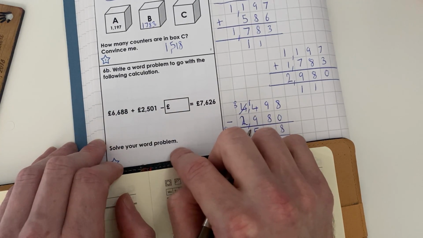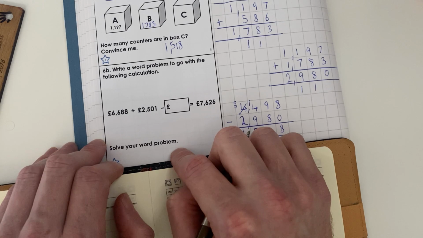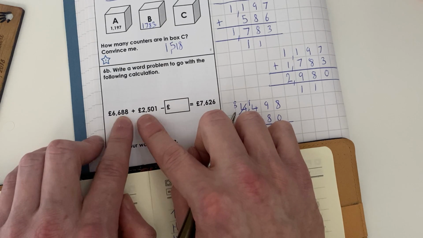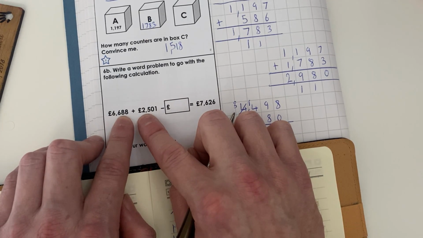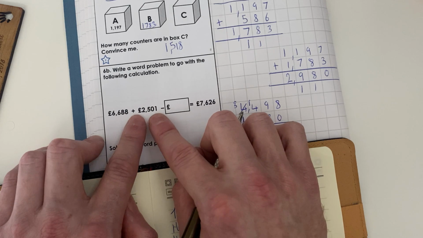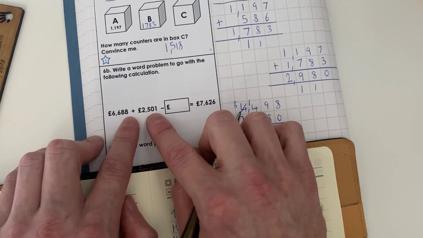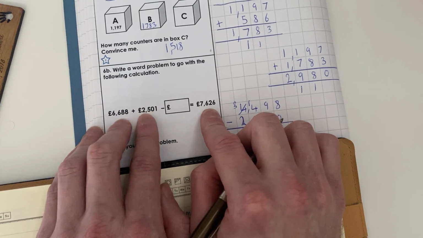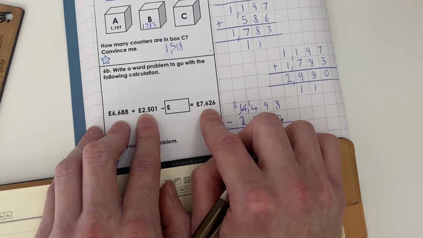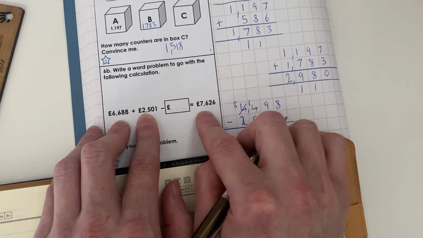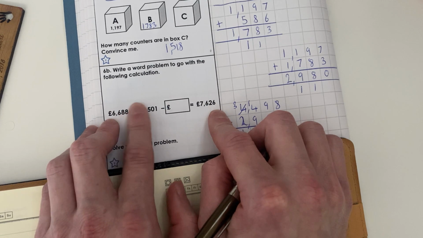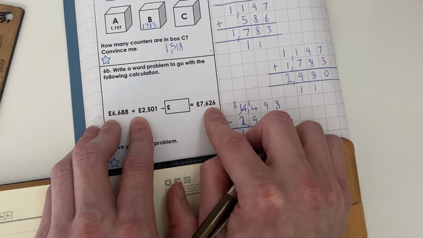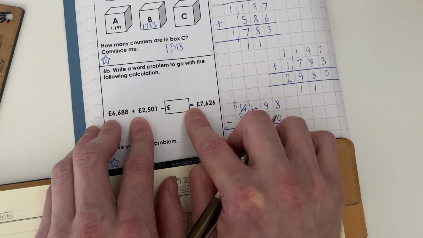It does say solve your word problem. Now, I'm looking at the time and it says quite a long video already, so I'm not going to do that, but we're going to quickly talk about how you do it. These two numbers you would add together. This will give you a number, okay, which is greater than this number here. So we'll be doing roughly £9,100 take away a number equals 7,626. So we would do that estimation, which I've just made, which obviously you would work out correctly, and take that away from this number. And then that will give you your answer here.